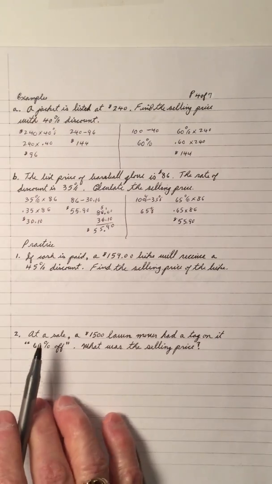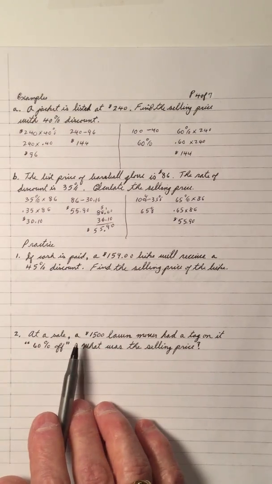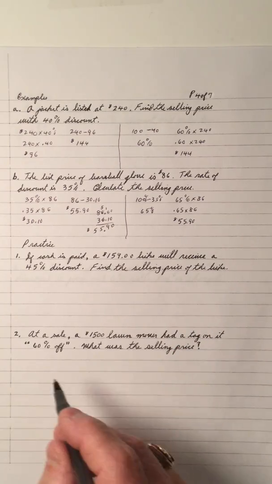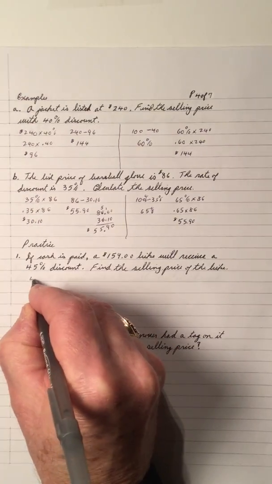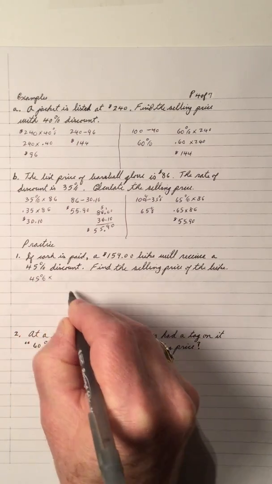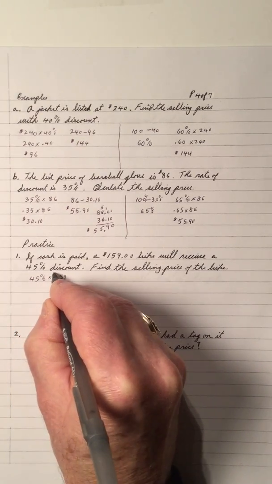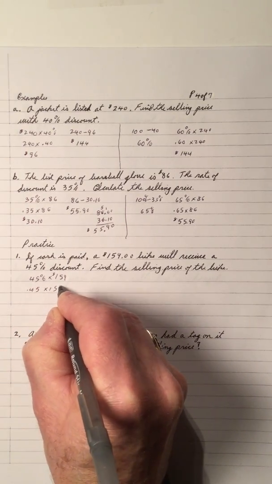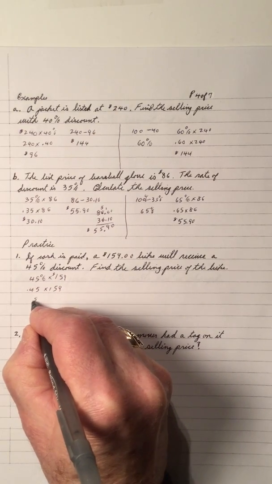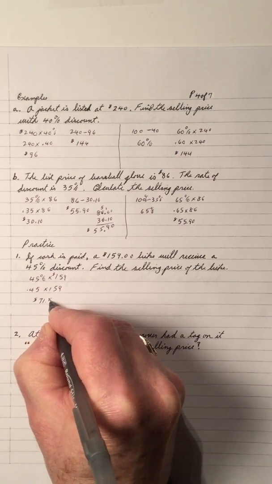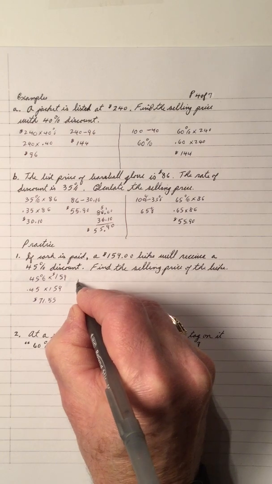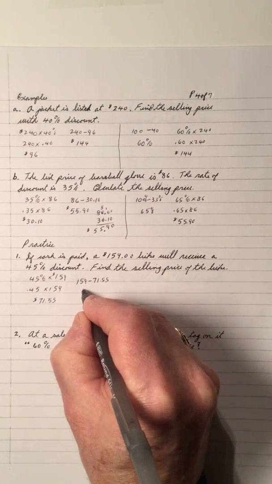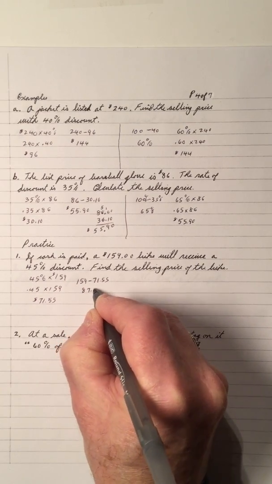And there's 2 here to work out yourself. So if you work these out, pause the video, play it back, and see if you get the right answer. So 45% discount times $159, decimal 45 times $159. When you multiply that with a calculator, you get 71.55. And the $159 subtract 71.55, that will give you 87.45.